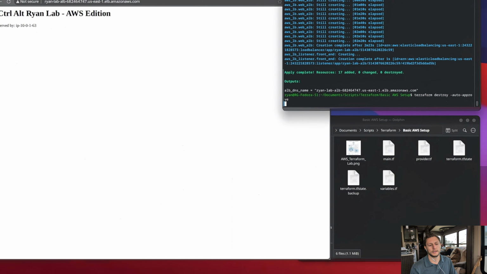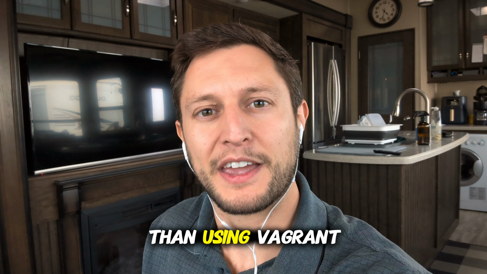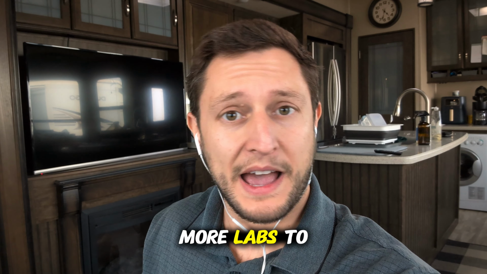There you go, guys. Infrastructure as code. A little bit more enterprise-like than using Vagrant. More to come, more labs to come.